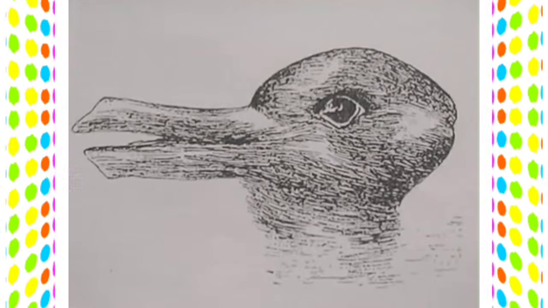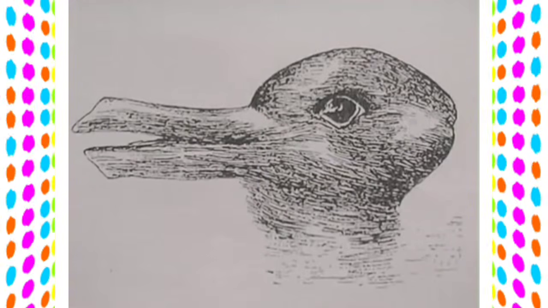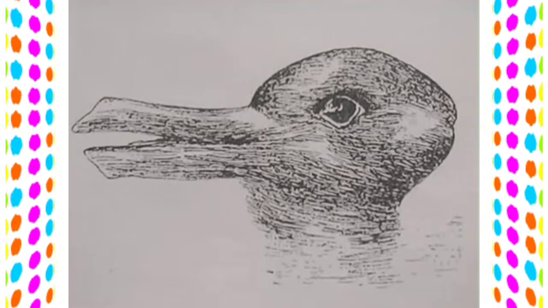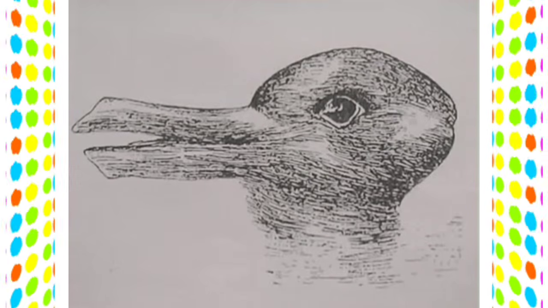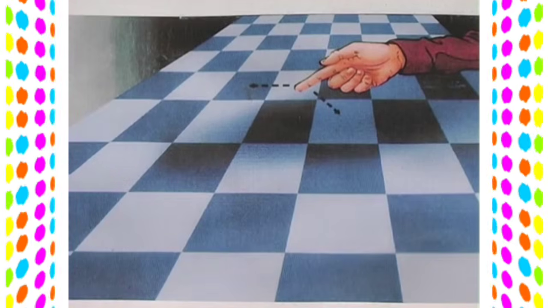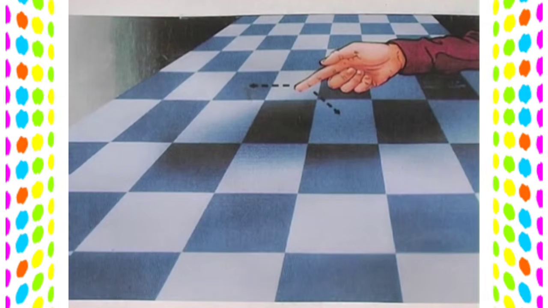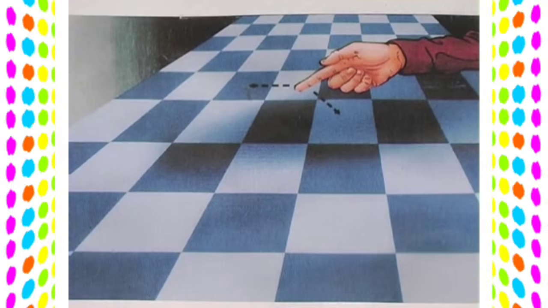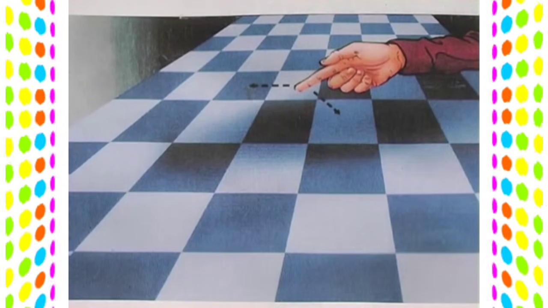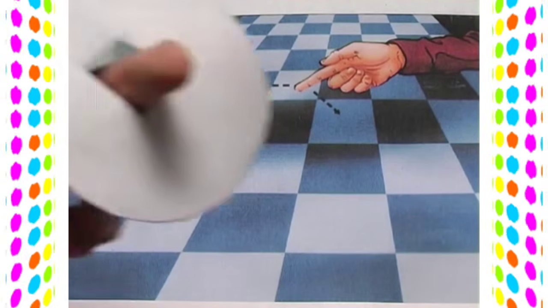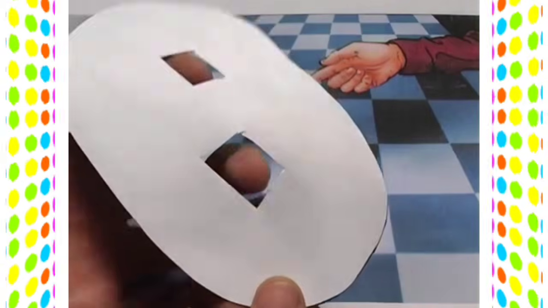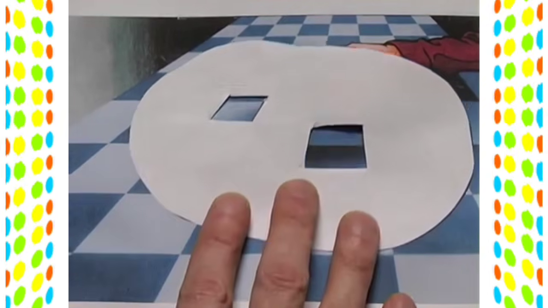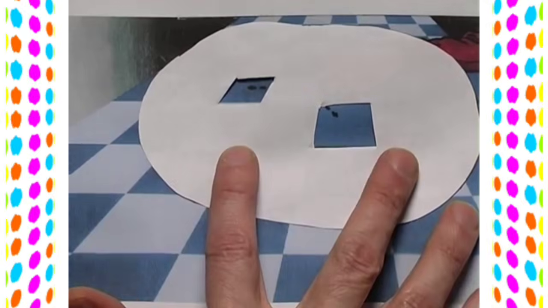Take a look at this drawing. It appears to be a rabbit looking to your right or a duck looking to the left. It will keep flipping between the rabbit and the duck as your brain tries to figure out what's going on. Take a look at the two squares that the black arrowheads are pointing to. The top square looks much darker than the lower one. This illusion is created by the areas surrounding each square. This is simply a piece of paper with two holes cut out, but it allows us to mask off the surroundings. And suddenly you can see that the squares are indeed identical.